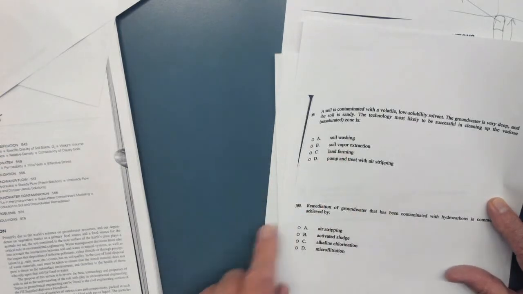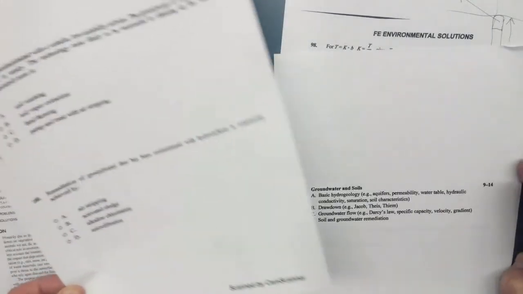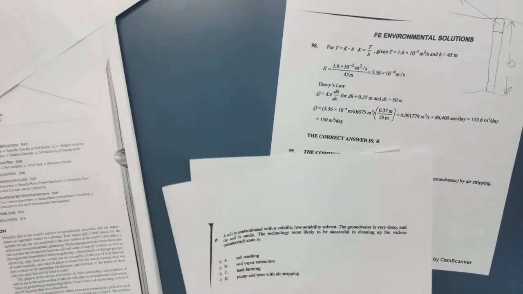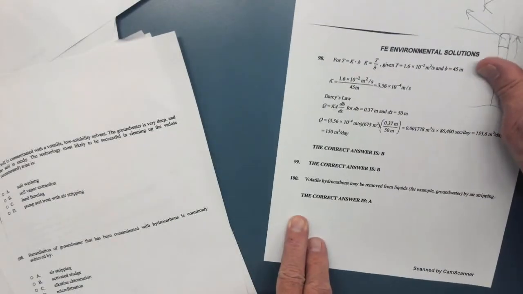Those are all common methods. And then remediation of groundwater that has been contaminated with hydrocarbons is commonly achieved. And again, I guess you just have to know the answer on it. I don't know, you know. So you look at this one, what is the answer?